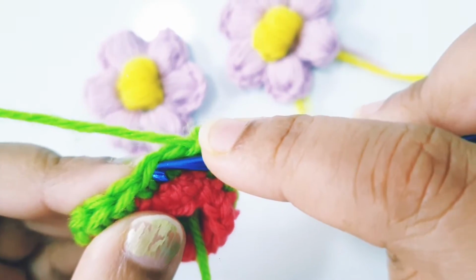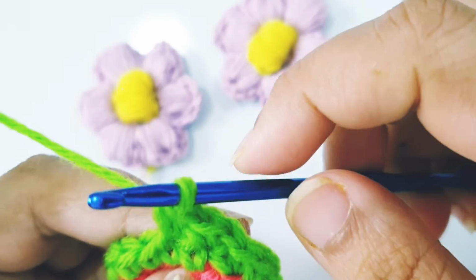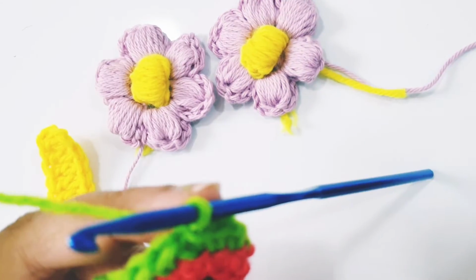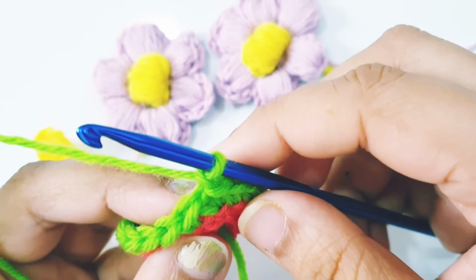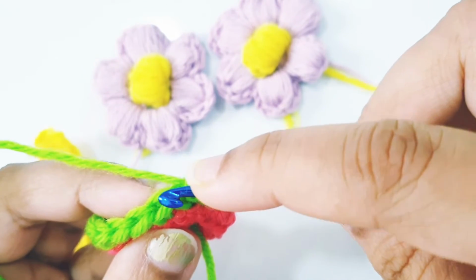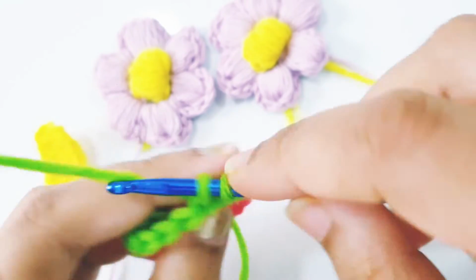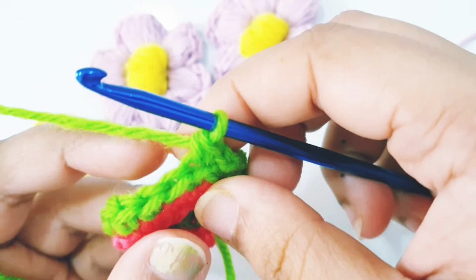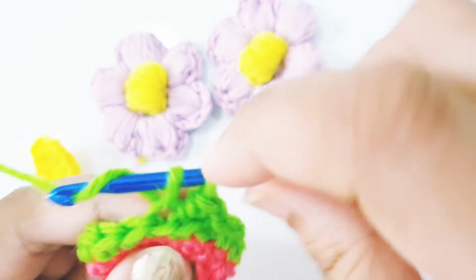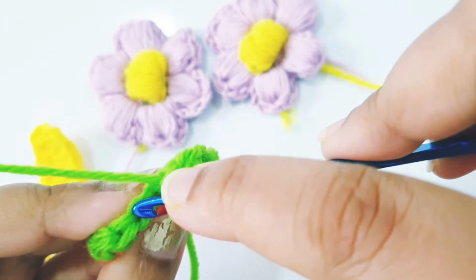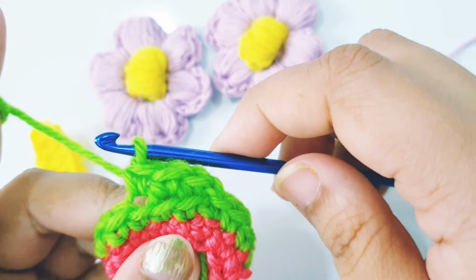Let me show you again. Slip your hook under one loop only, the front loop, and place a stitch. If a pattern calls for the stitch only into the back loop, then slip your hook into the back loop only, under one loop, and that is the back loop, and place a stitch. Let me show you again. Just slip your hook under the back loop only and place a stitch. This way.